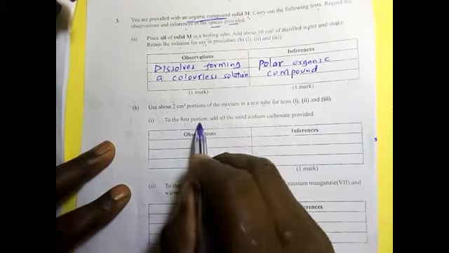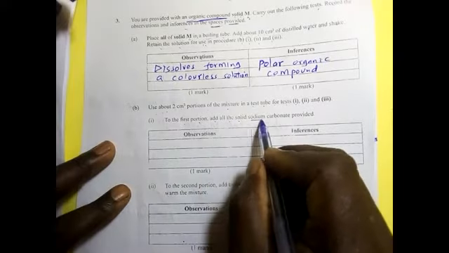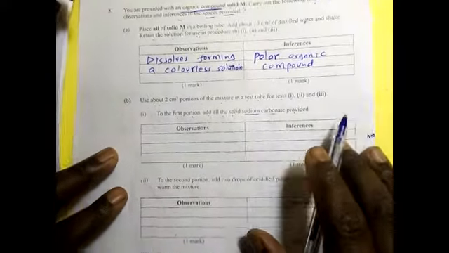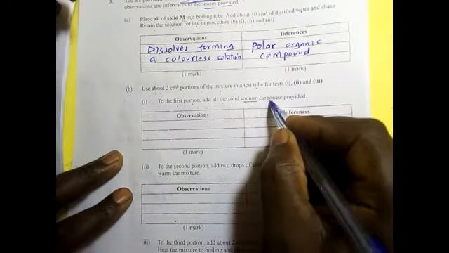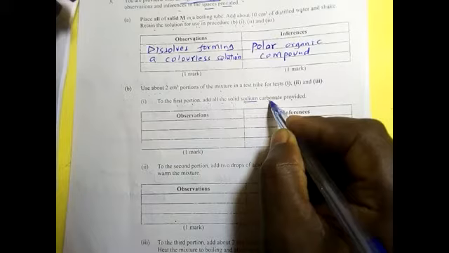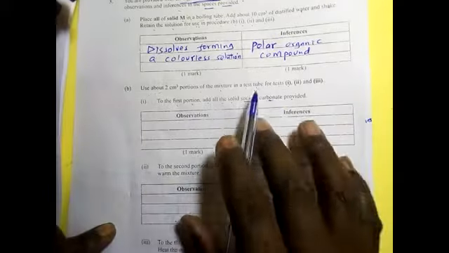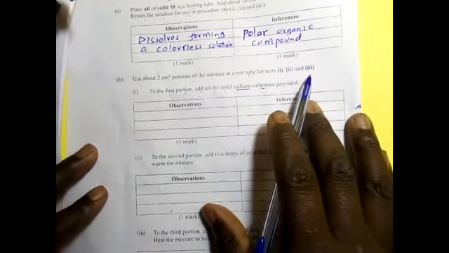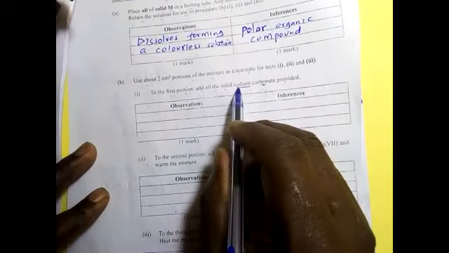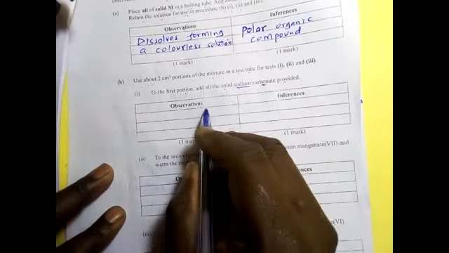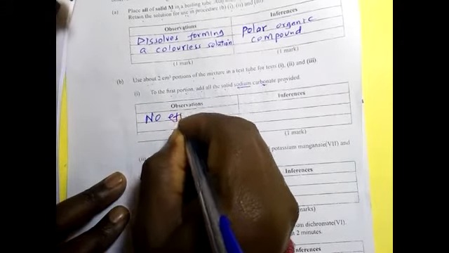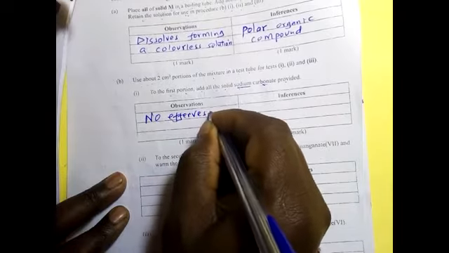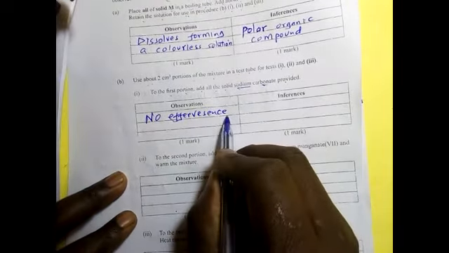So, to the first portion, add all solid sodium carbonate provided. I have always told you that whenever you are adding sodium carbonate, this is a carbonate. If the solution is an acid, you will expect effervescence. If the solution is not an acid, you will not see effervescence. So here, solid carbonate, you expect effervescence or no effervescence. In this case, there was no effervescence.